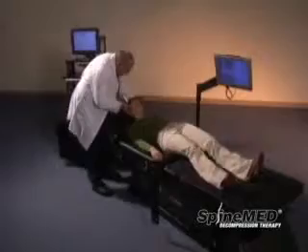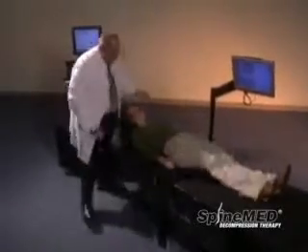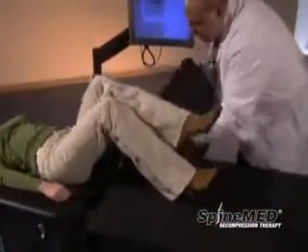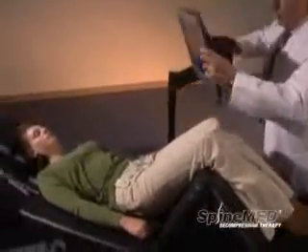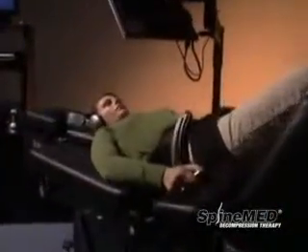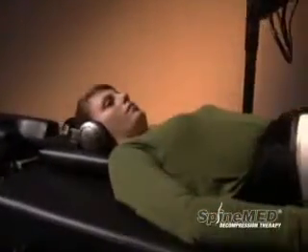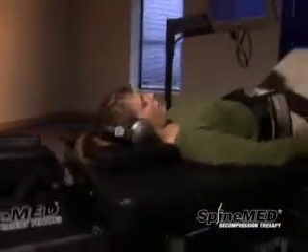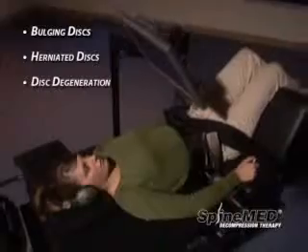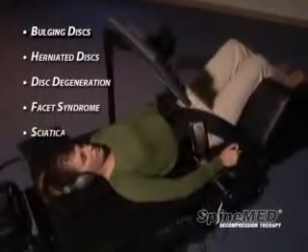rest. With back and neck pain reaching epidemic proportions in this country, medical professionals recently began exploring additional treatment options. By combining science and technology, one of the world's most advanced conservative treatments for disc injuries was introduced with the SpineMed decompression table. SpineMed decompression therapy is a non-surgical, drug-free treatment that has been clinically shown to help reduce the disabling pain associated with bulging discs, herniated discs, disc degeneration, facet syndrome, and sciatica.